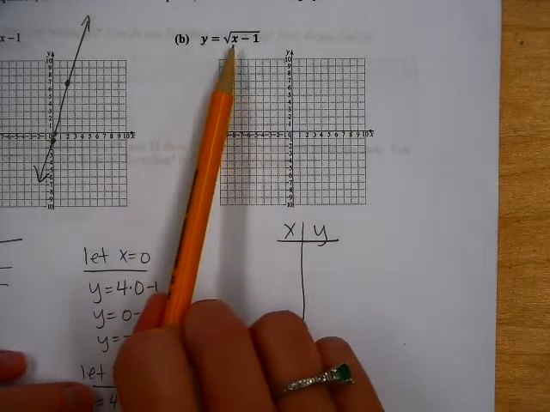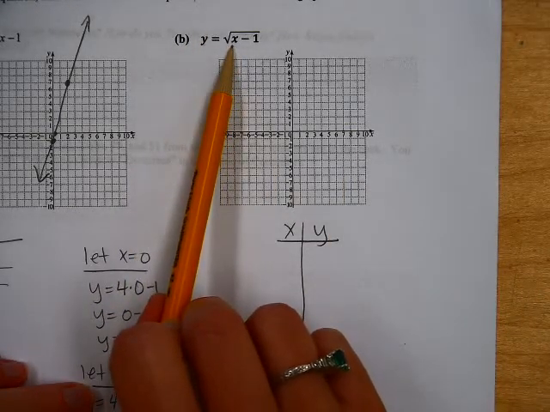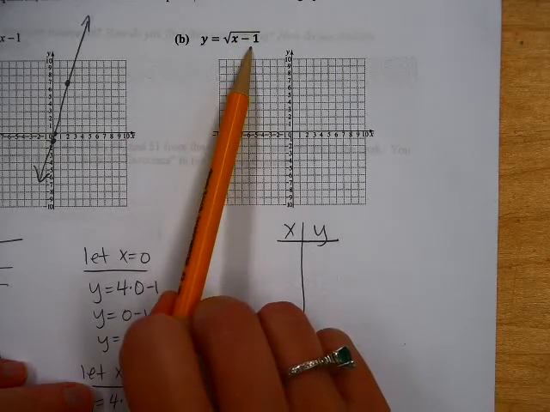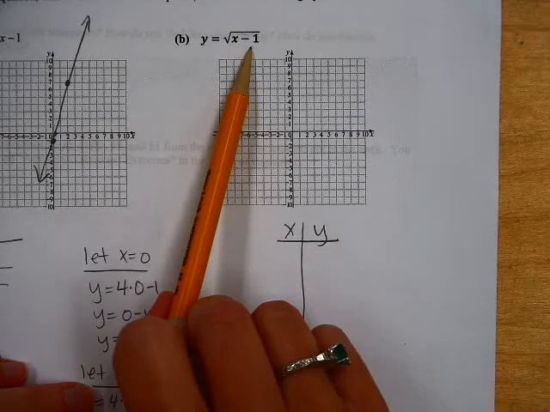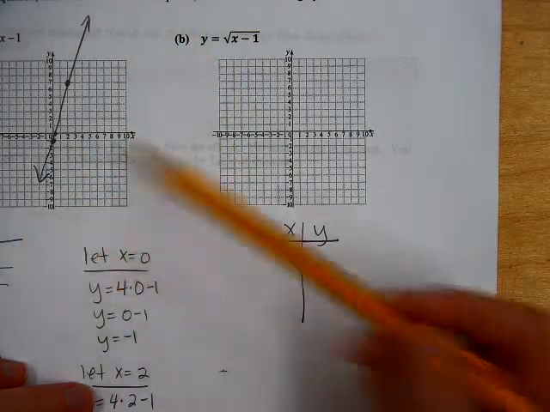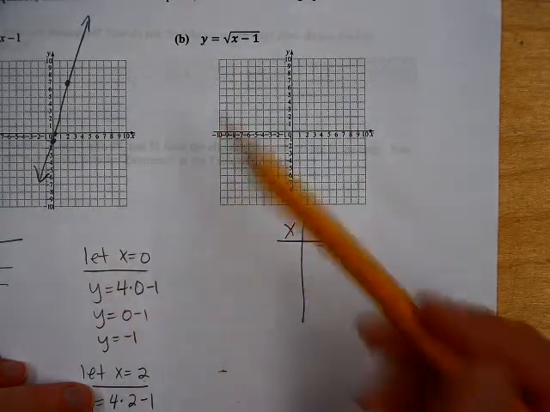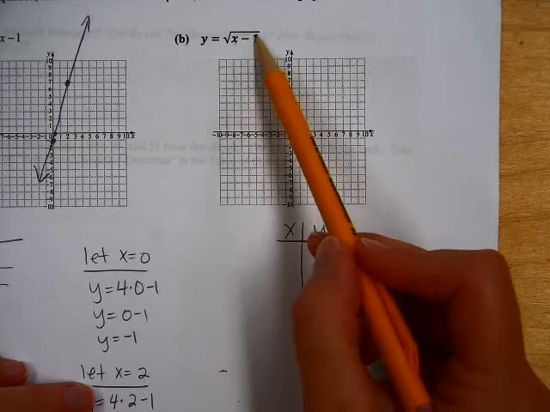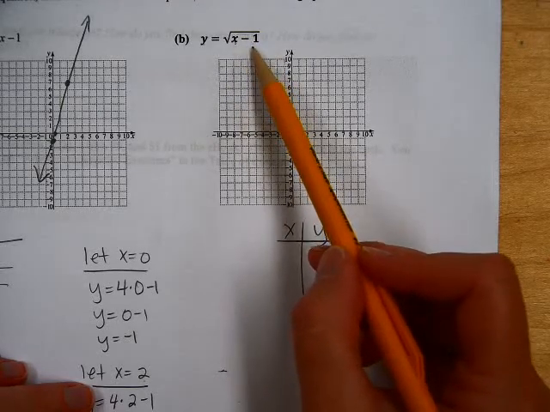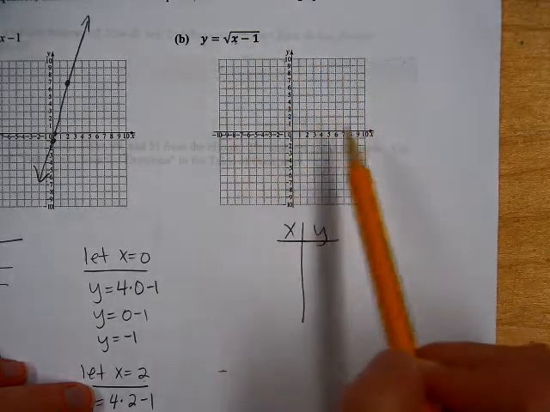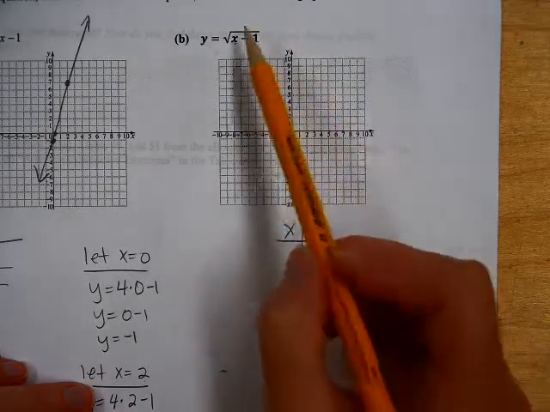Well, think about this. What is the smallest number that x can be so that what's underneath the radical will not give us a negative number? If I let x be 0, like I did over here, I get 0 minus 1, that's negative 1. That's not going to work. So x is not going to be 0. If x is not 0, that means we're not going to have a y-intercept in this equation.